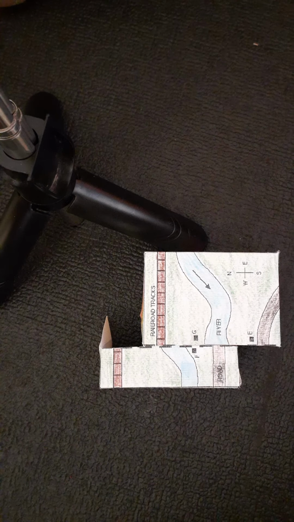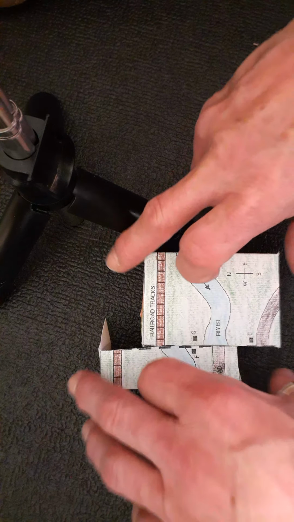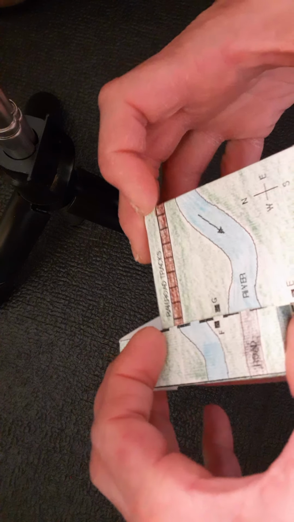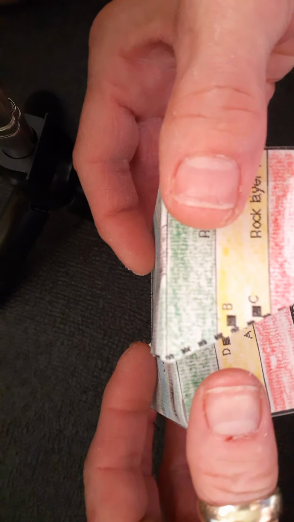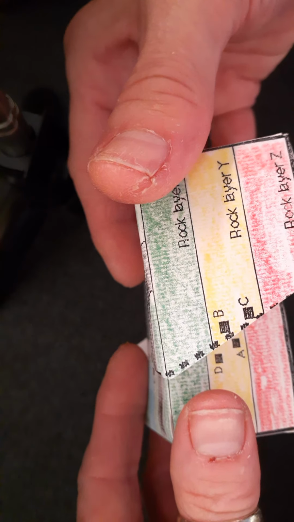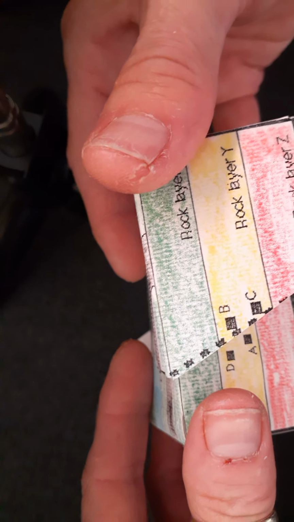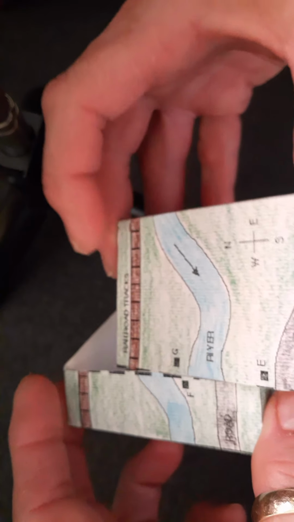So, there you go. I'll show you what it looks like on the other side, but it's kind of hard to tell. You can see that rock layers X, Y, Z are still lined up. It's the top that has shifted. So there you go.